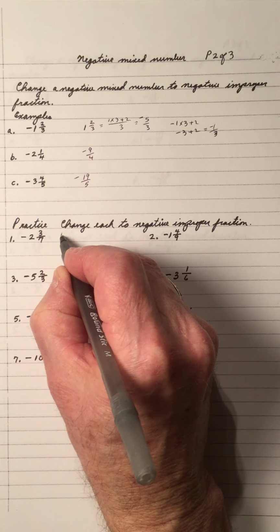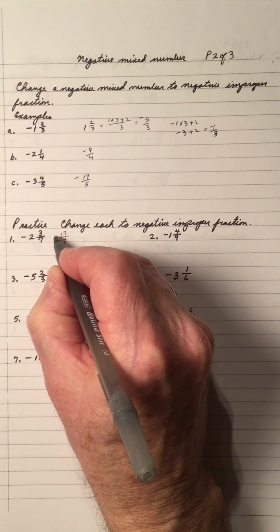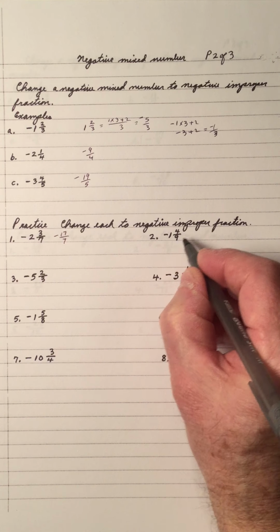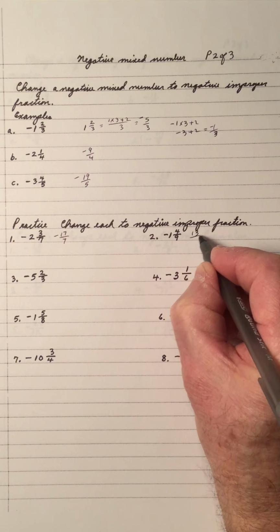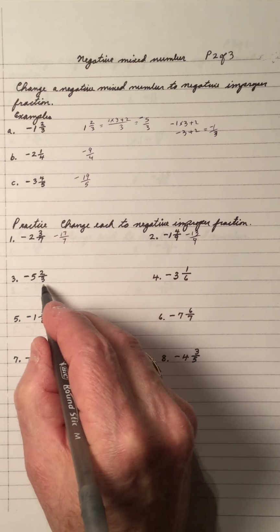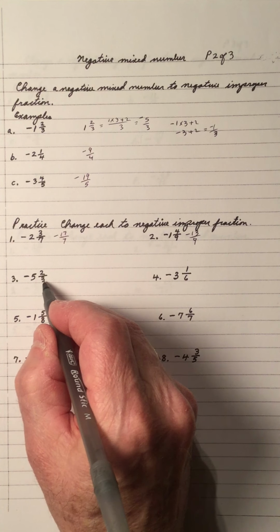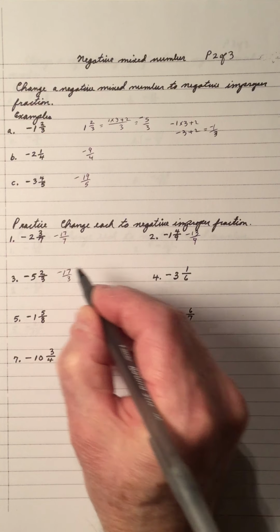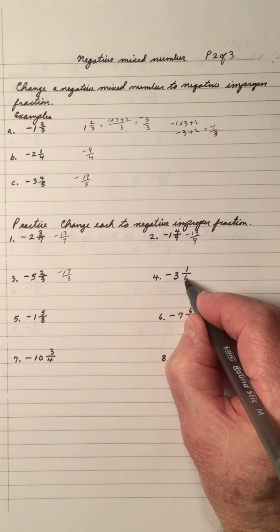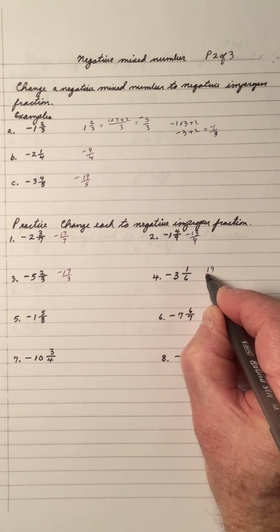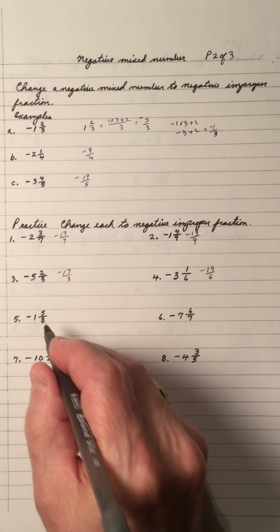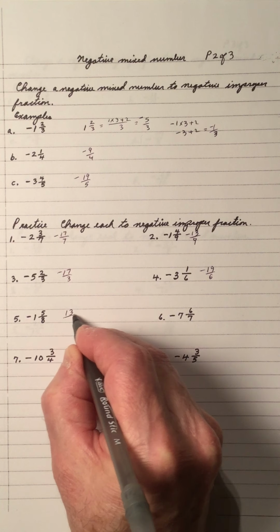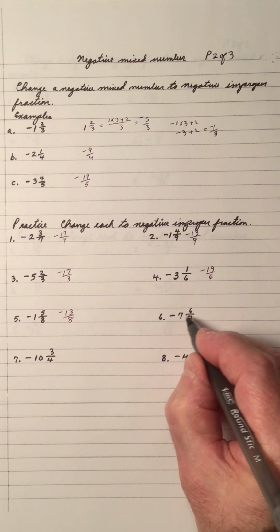14 plus 3 is 17 over 7, and is negative. 1 times 9 is 9, plus 4 is 13 over 9, but it's negative. 3 5s are 15, and plus 2 is 17 over 3, but it's negative. 3 6s are 18, plus 1 is 19 over 6, but it's negative. 1 times 8 is 8, plus 5 is 13 over 8, negative.